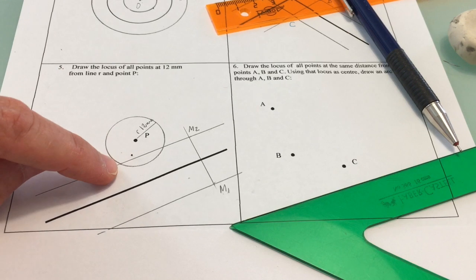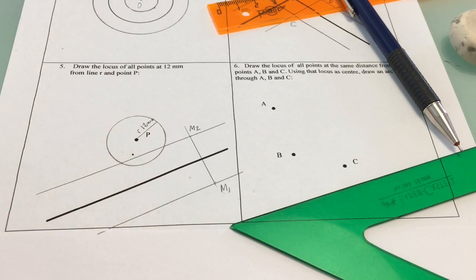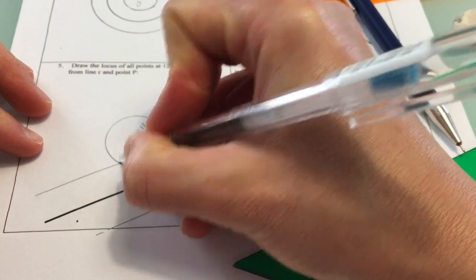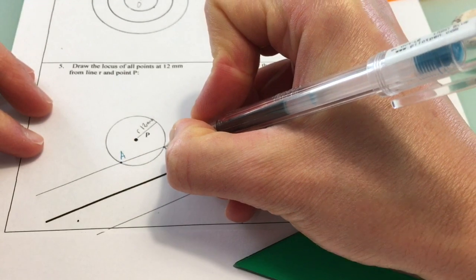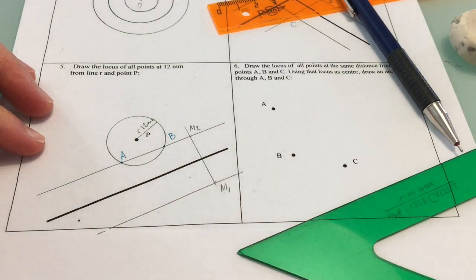Where the circle meets the parallel line, you will find the points that satisfy the condition to be at 12 millimeters from line R and point P at the same time. That is, point A and point B are the solution of this activity.